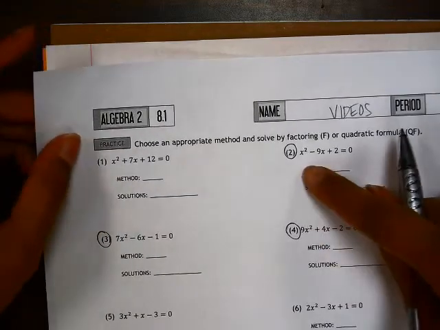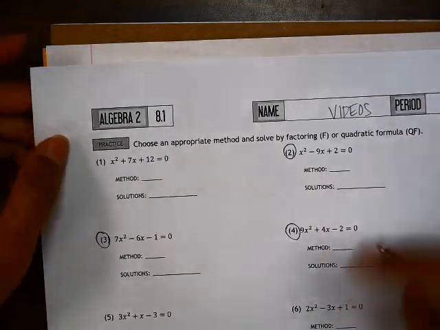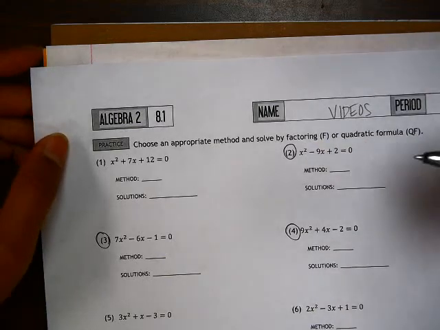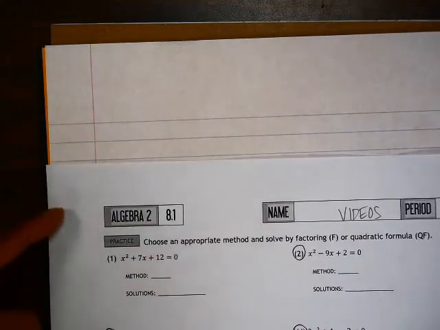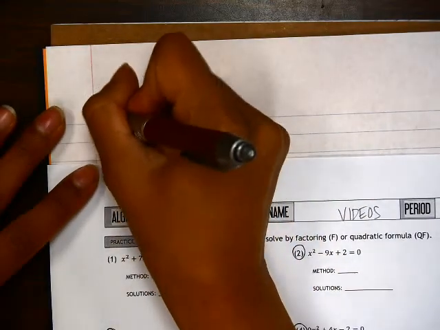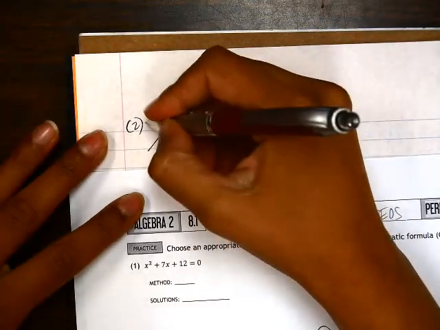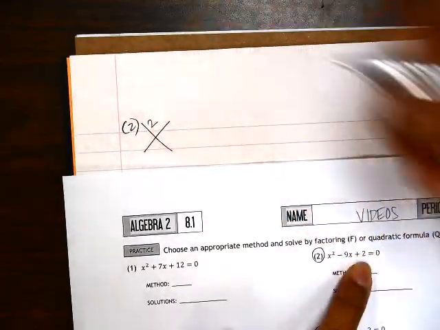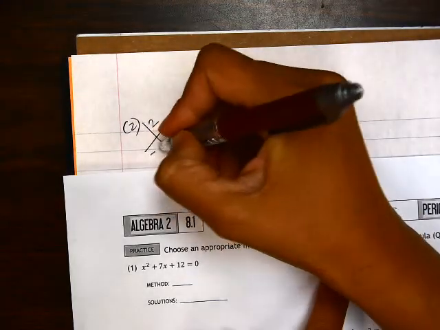So in number 2, if you want to factor it, first you need to check whether it's factorable. To check whether a quadratic is factorable, you can do the diamond: multiply a times c and write that on the top. B goes on the bottom.